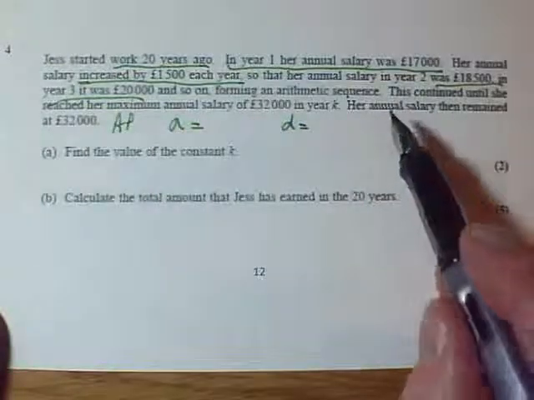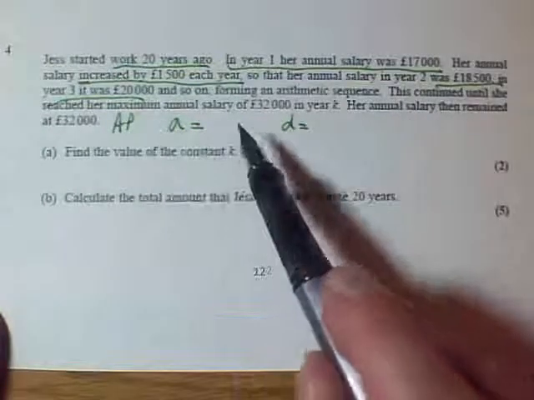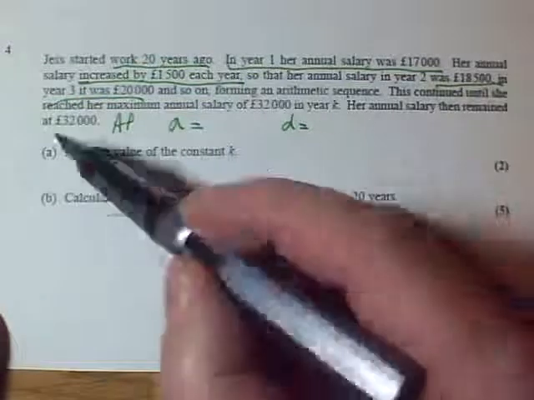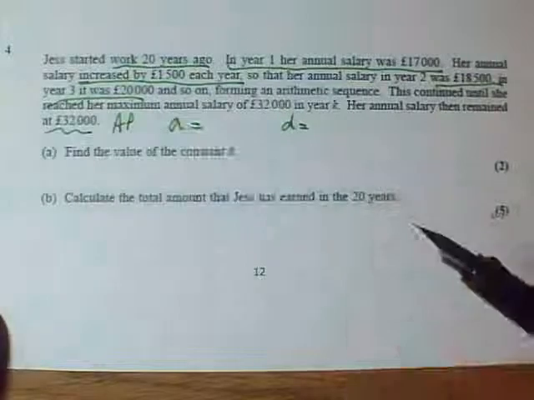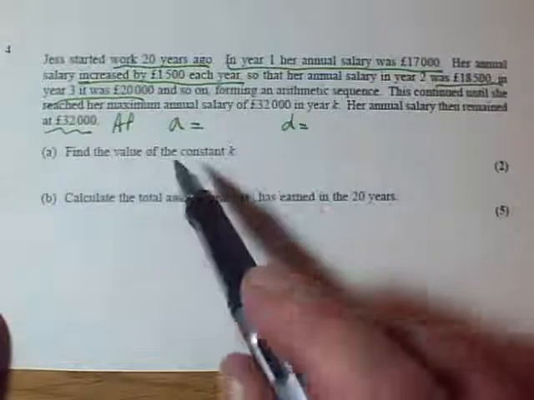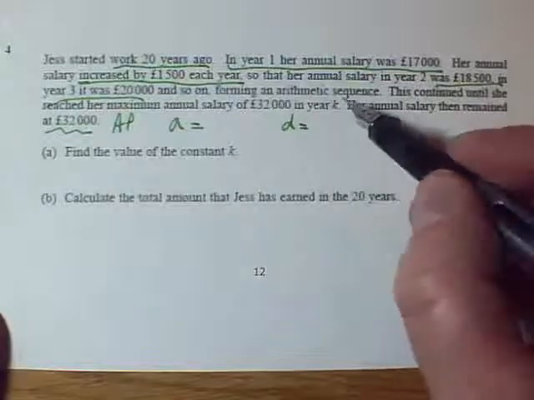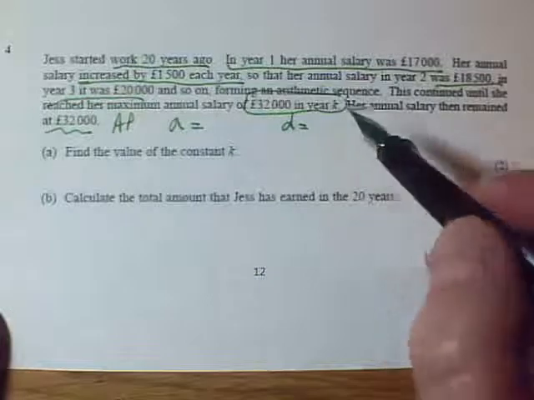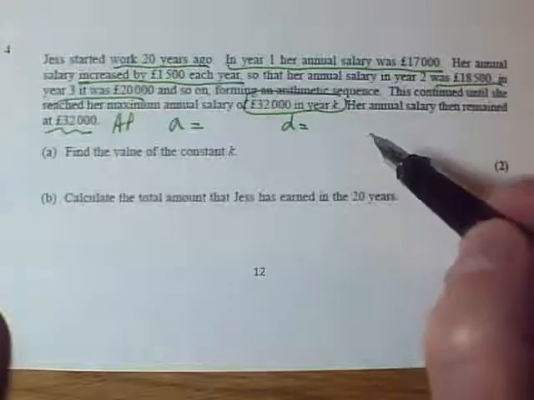Okay, and then this continued until she reached her maximum salary of 32,000 in year K, and then she doesn't get paid anymore. So it's going to stop being an AP at that point. So we know that her salary in year K was £32,000. Okay, and up to that point it is an arithmetic progression.